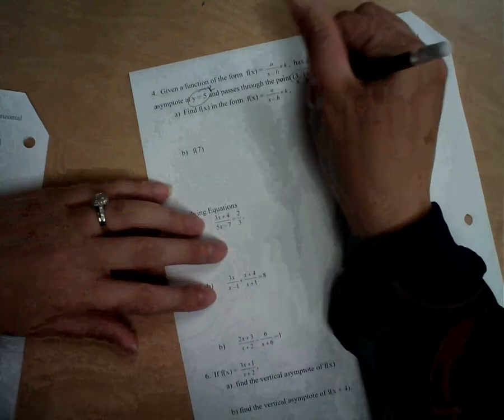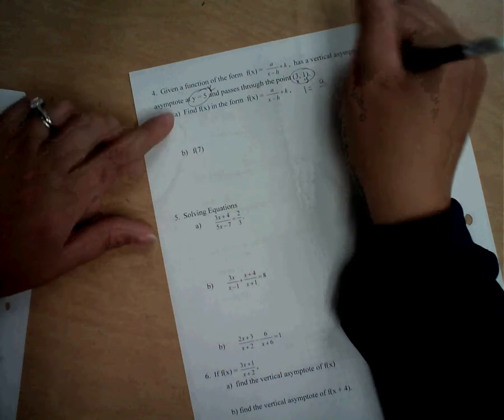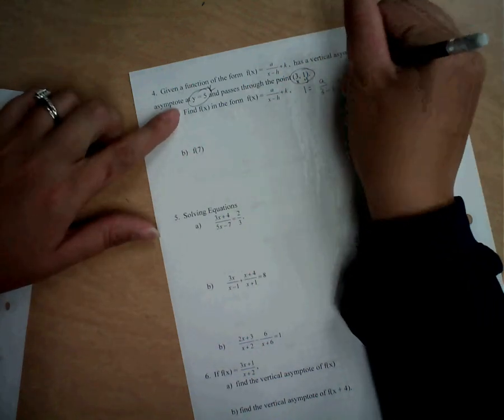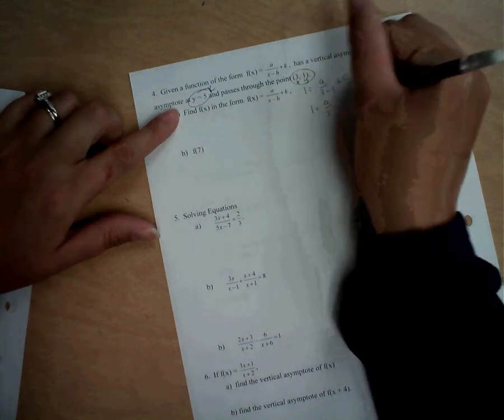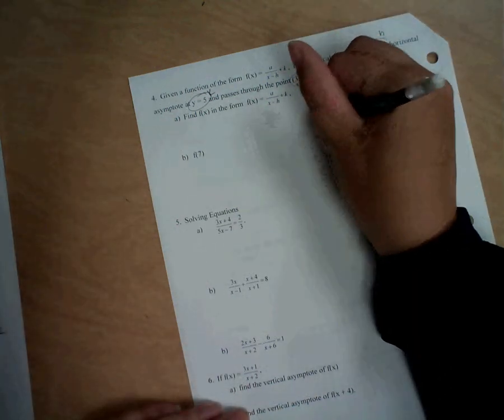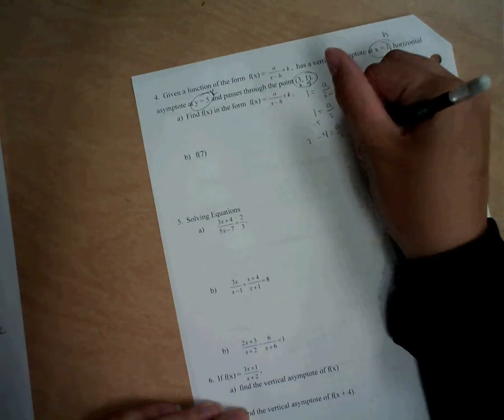So I'm going to have 1 equals a, which I'm still looking for, over x, 3 minus h, 1, plus k, which is 5. So 1 is equal to a divided by 2 plus 5. Then I'm going to subtract 5. Negative 4 is equal to a over 2. Multiply by 2. A is negative 8.